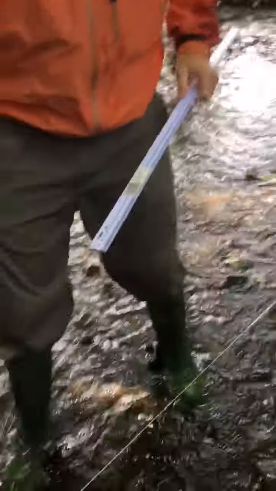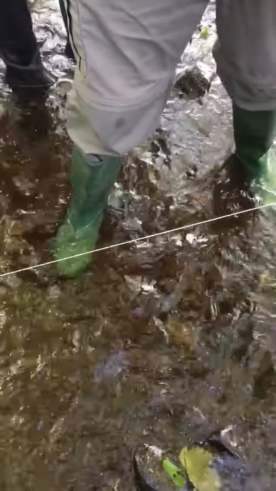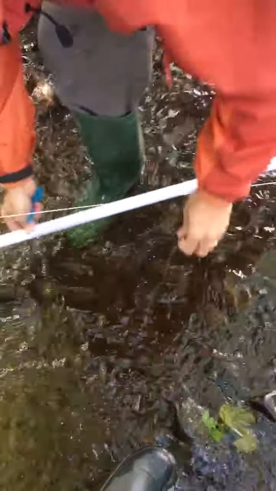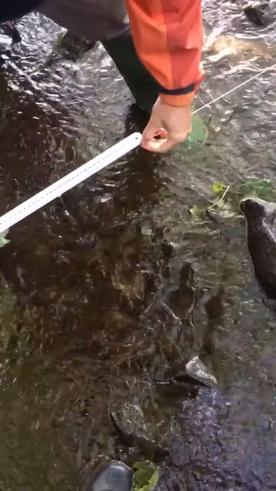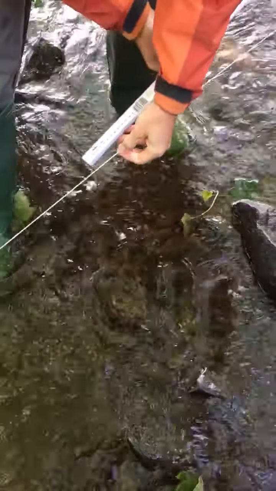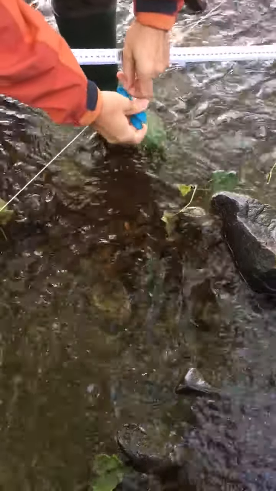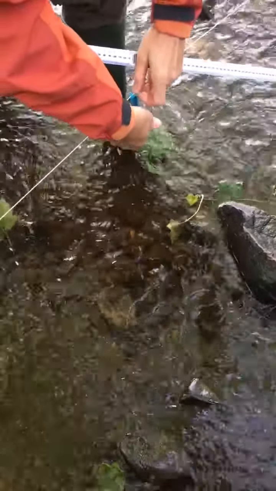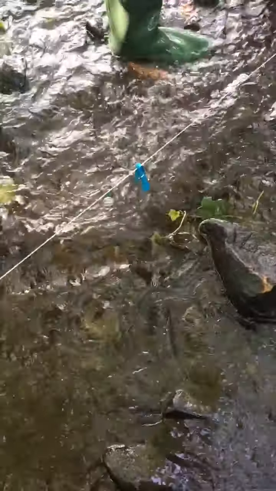I'd have gone to where the river touches the bank. I'd have measured 115, so this is a metre rule plus another 15. So I'd have gone that's 1 metre. 1.15. Now for those people who can't see, I'll just randomly put a peg.